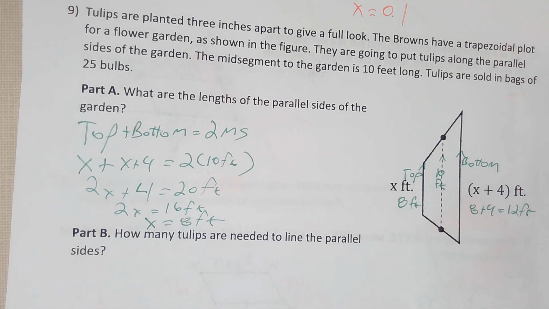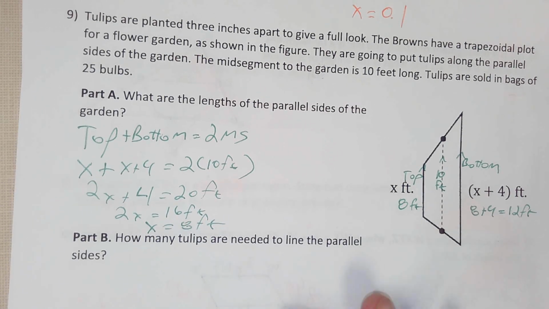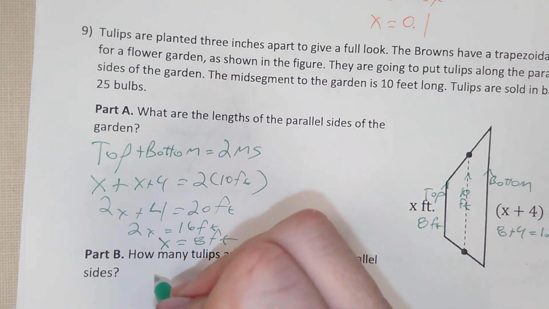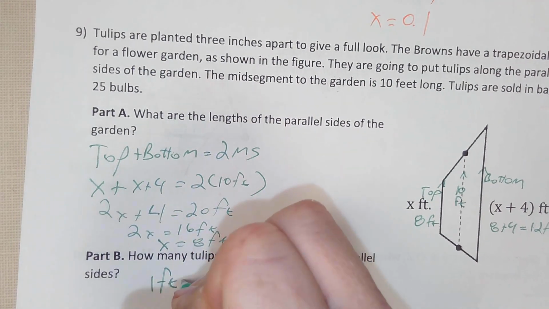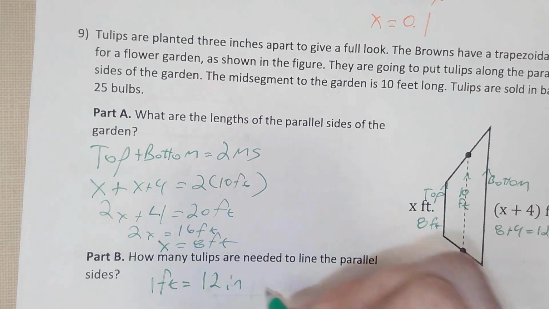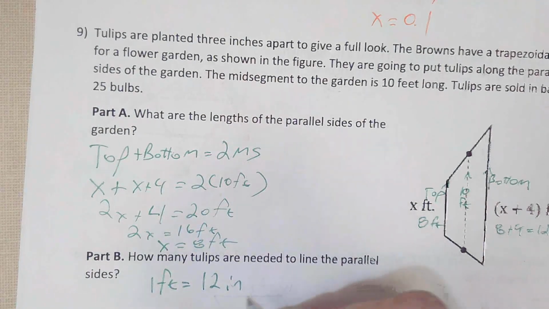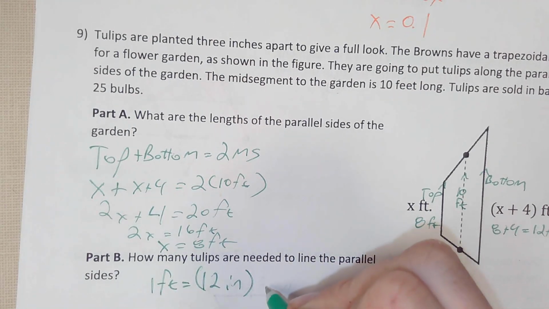Okay, so how many do I need to have in parallel? Let's see, 1 foot equals 12 inches.